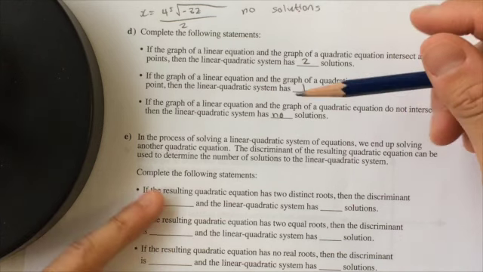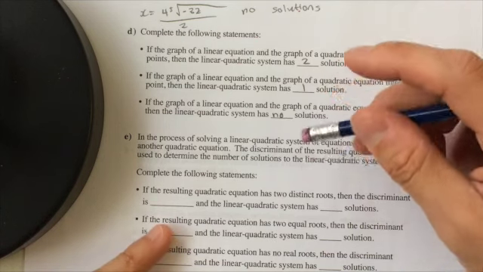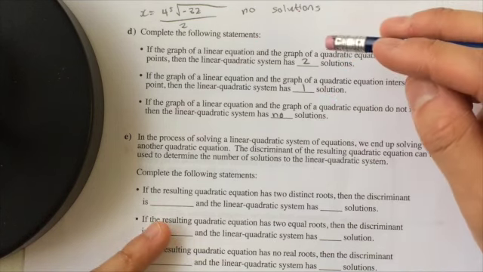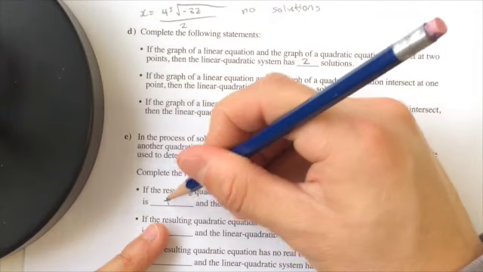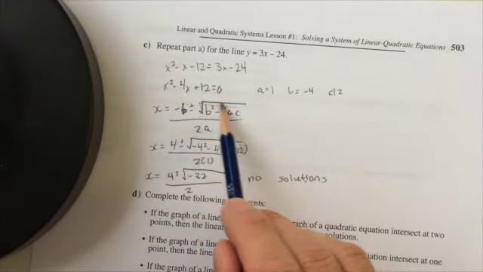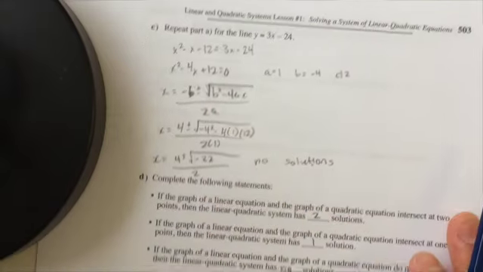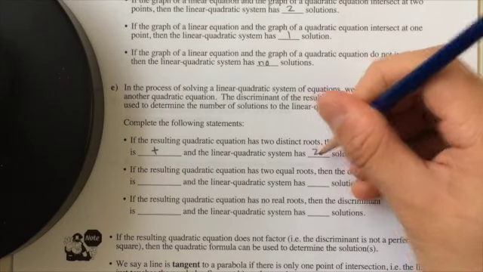Okay, so let's look at this next statement. If the resulting quadratic equation has two distinct roots, so two distinct x values, then the discriminant is going to be positive. So the part under the square root would be positive. And then there would be two solutions.